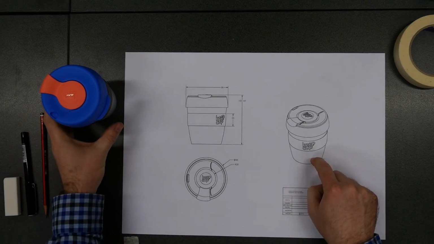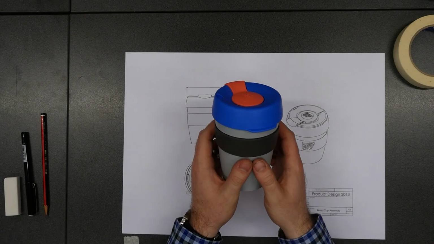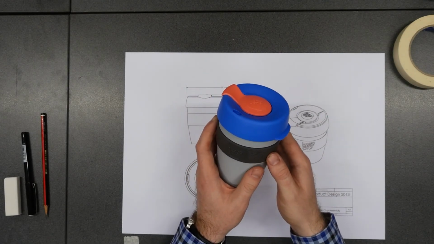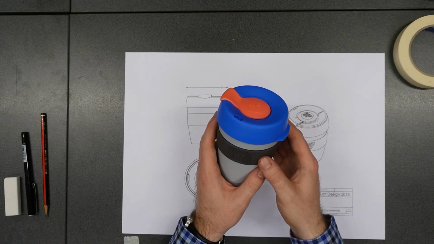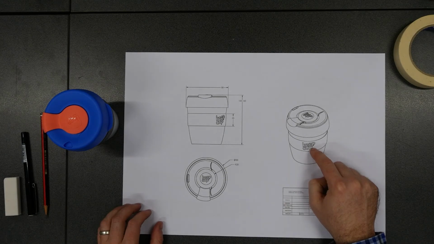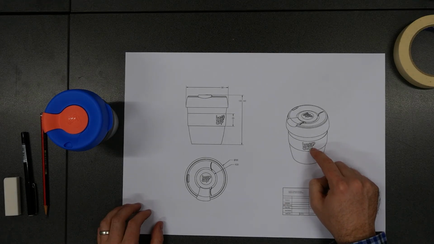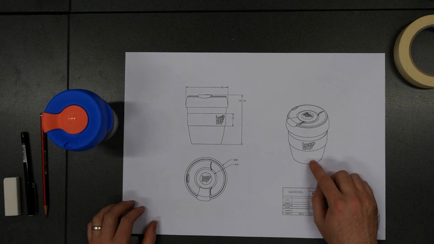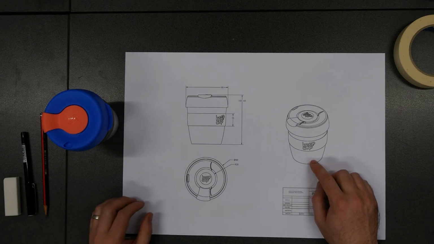This is obviously the Keep Cup, the famous Melbourne invention, and it was also designed in Melbourne by Cobalt Niche. So when they undertook the design process, they would have been communicating this design to other designers, the client, as well as the manufacturer. So it's a really good drawing method to depict a three-dimensional object, and it's really used strongly in industrial design.